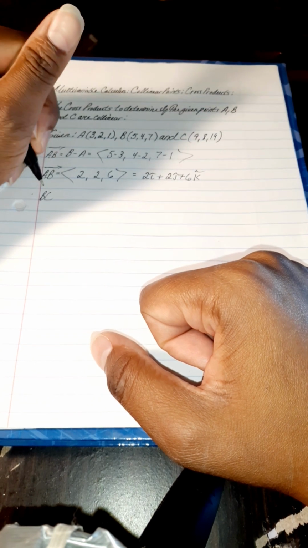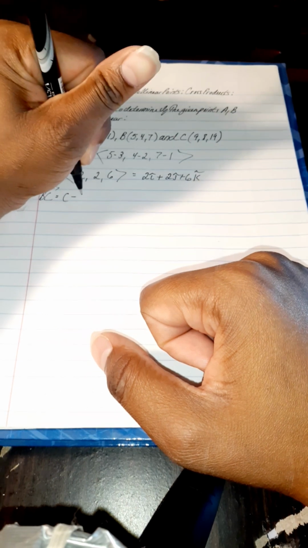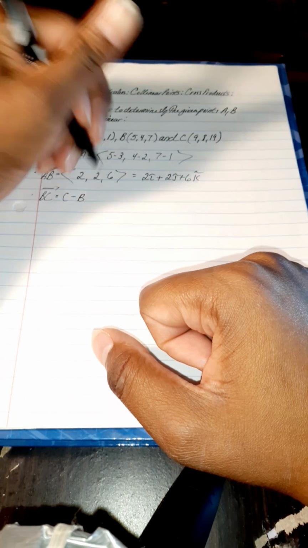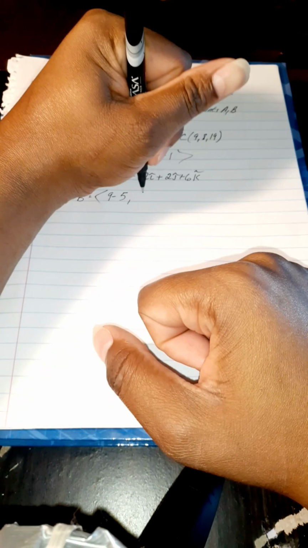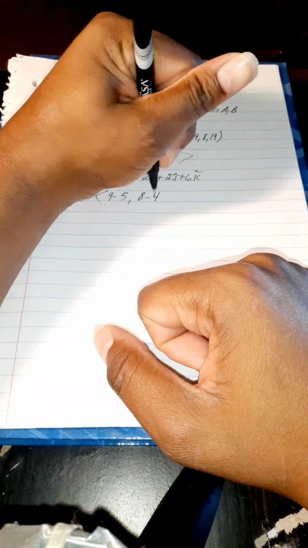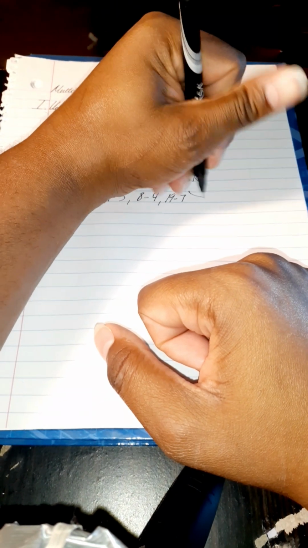So we need the vectors here so that we can take the cross product, because all we had at the beginning here was just points, and obviously we can't just do that. Okay, so it's going to be 9 minus 5. Looks like we'll have 8 minus 4, and then we'll have 19 minus 7.